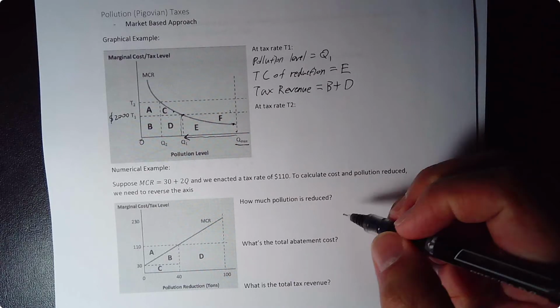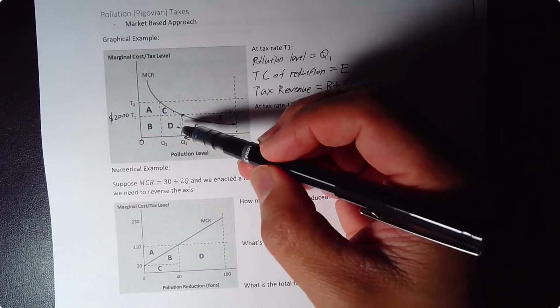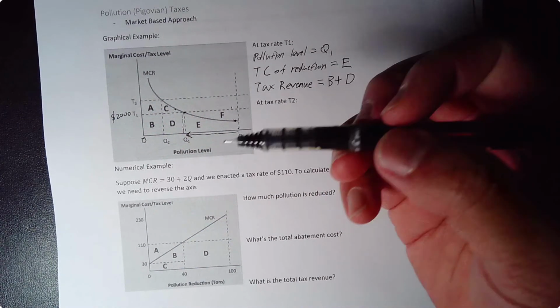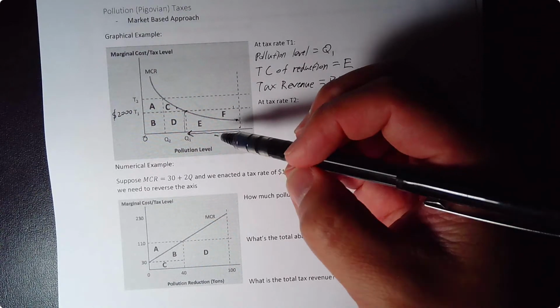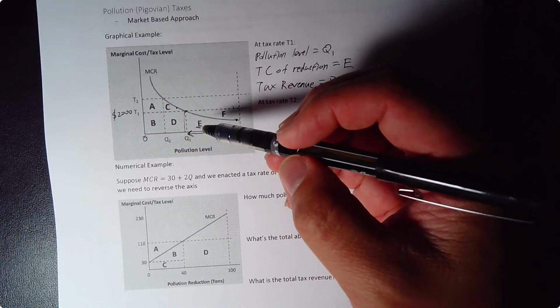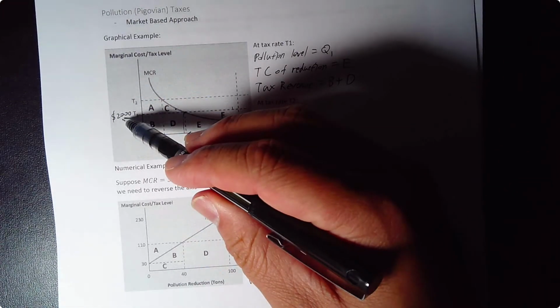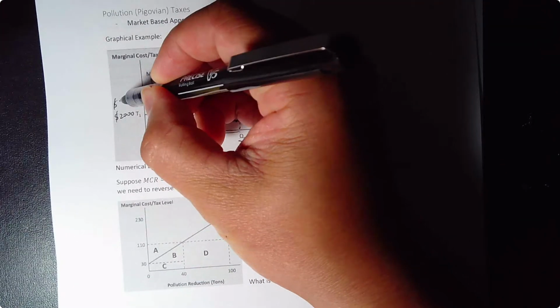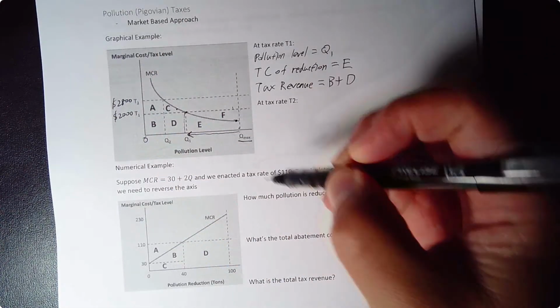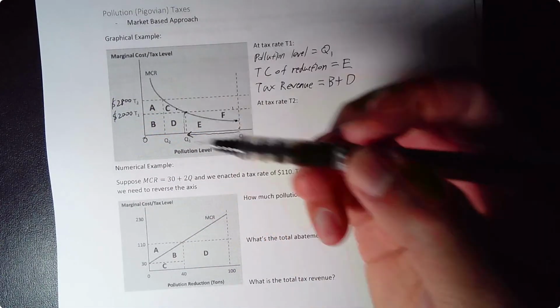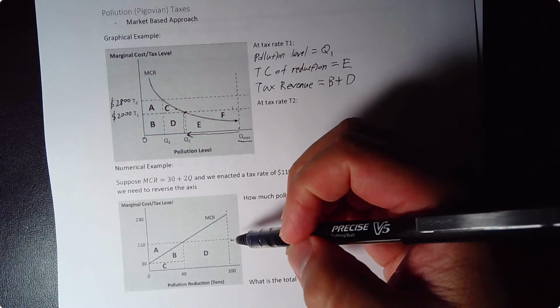Okay. Now, let's suppose that we made a mistake, and it turns out that the monetary damage for every gallon of pollution is actually not 2,000, but instead 2,800. So now we must increase the tax in order for it to be efficient.